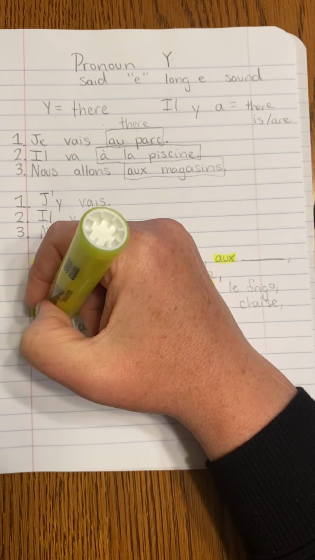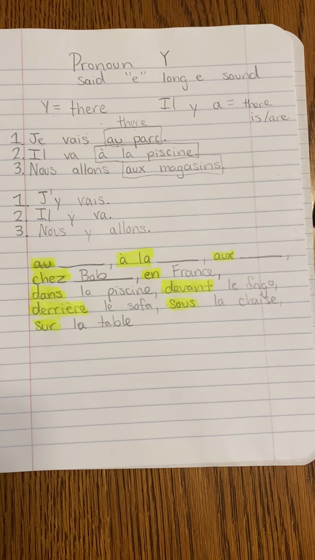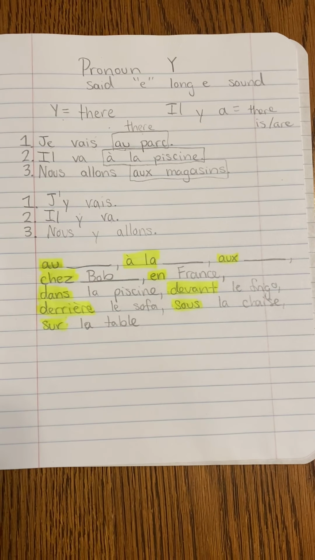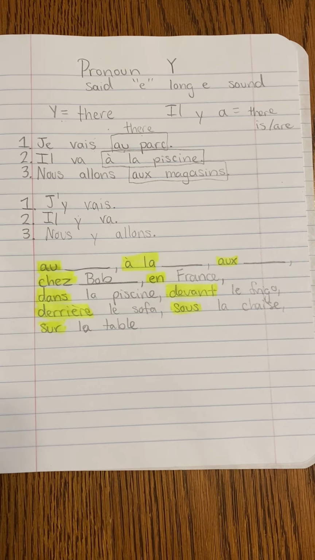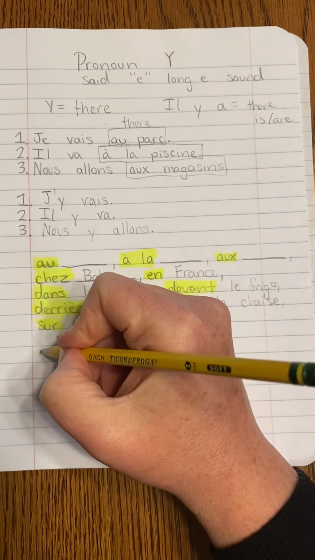And then sur is on, like on top. So like sur la table. So like my notebook is on the table. Mon cahier est sur la table. Or I could say mon cahier y est. My notebook is there.